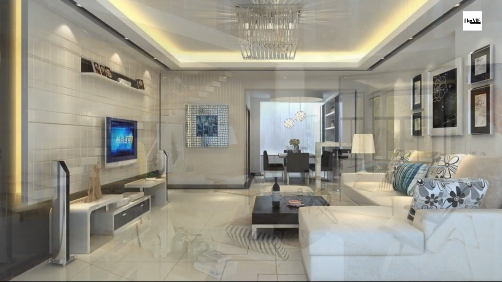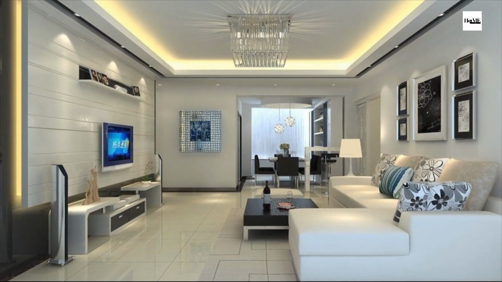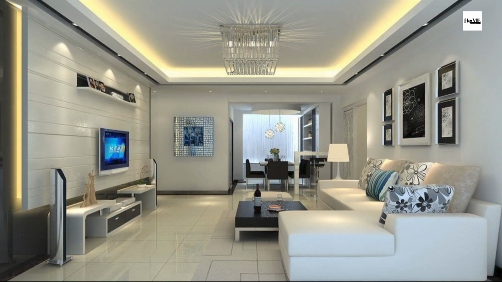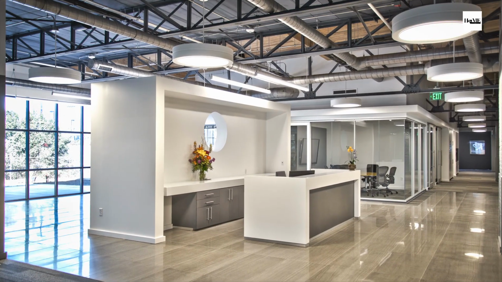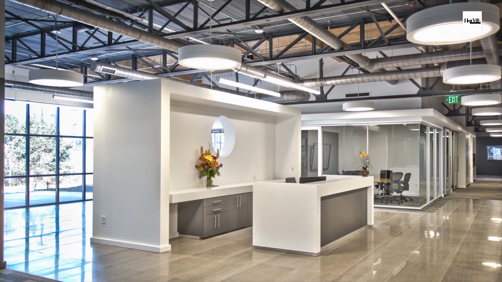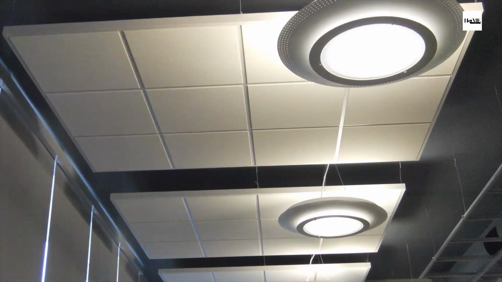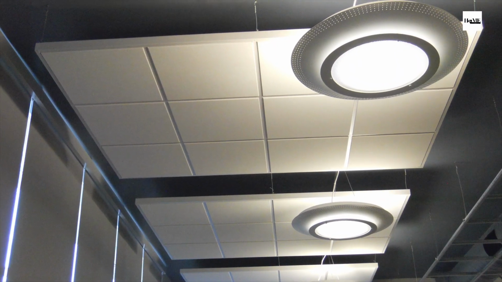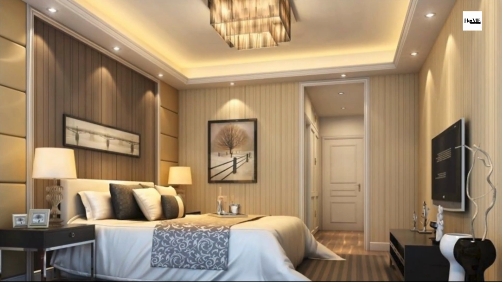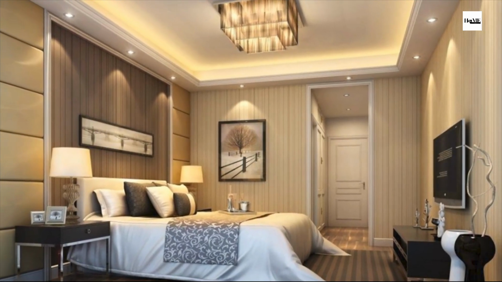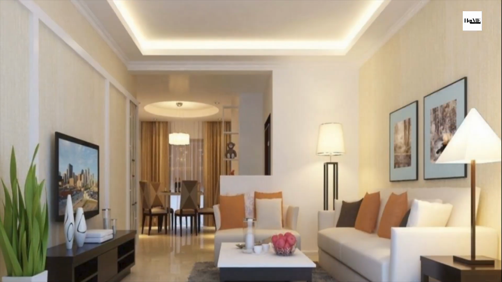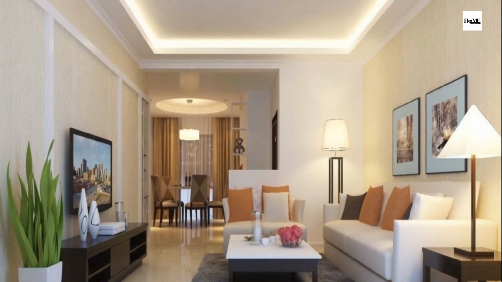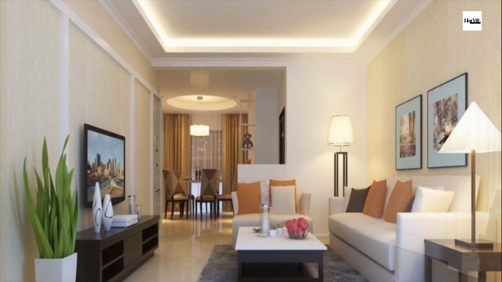4. Acoustic panel grid design. Use a grid of acoustic panels to create a visually appealing and acoustically enhanced ceiling. This design is perfect for open-plan living areas where sound control is essential. 5. Metal panel linear design. Employ linear metal panels, such as aluminum or steel, to create a sleek and modern ceiling. This design is ideal for minimalist interiors and adds a touch of industrial chic.